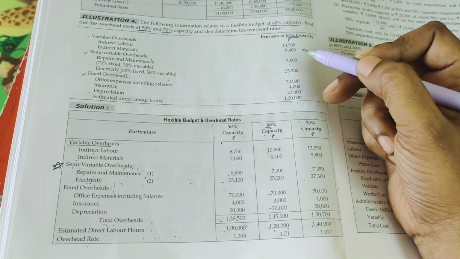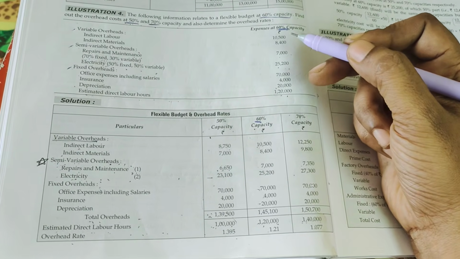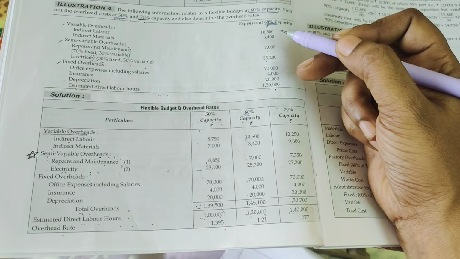And the second method is units basis flexible budget. We'll see you in the next video.